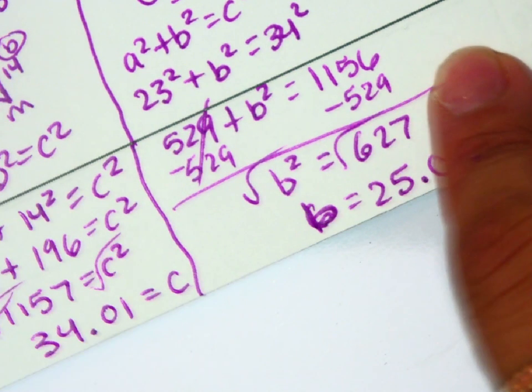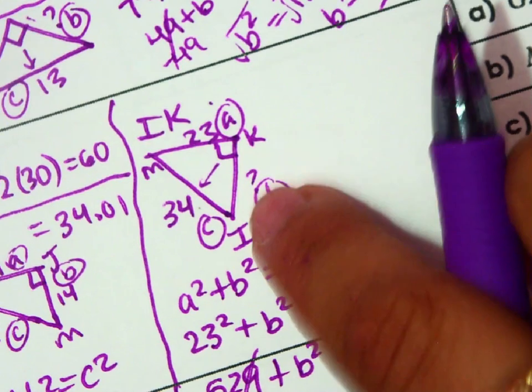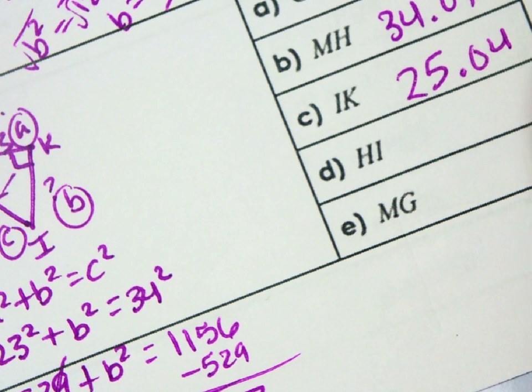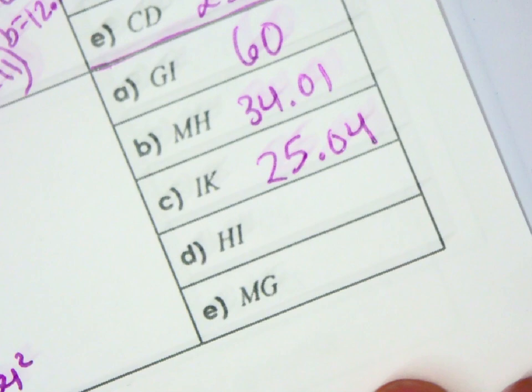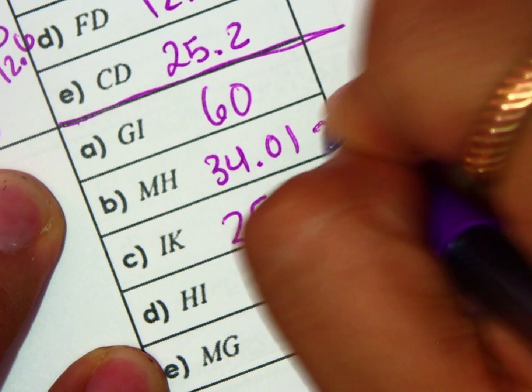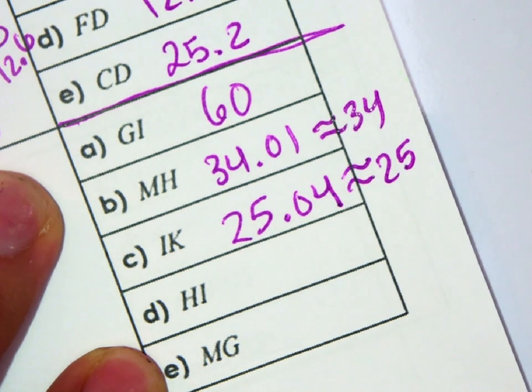So that means I to K is 25.04, and that could be rounded to 25, just like this could be rounded to 34.